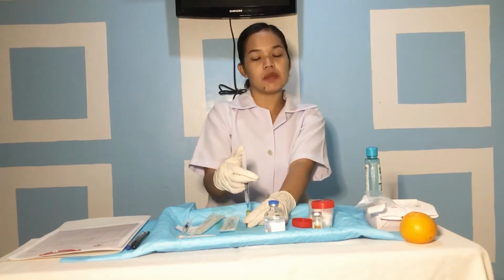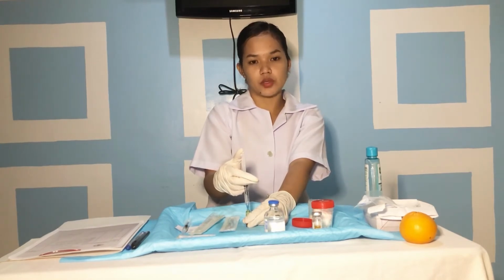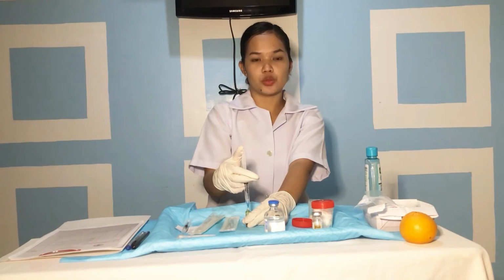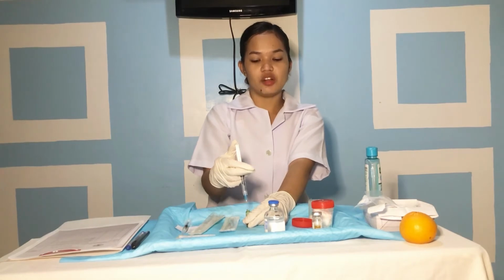Keep the needle tip under the surface of the liquid. This will prevent aspiration of air bubbles. If air bubbles are aspirated, do not expel air into the ampule, because air pressure forces liquid out of the ampule and medication is lost.